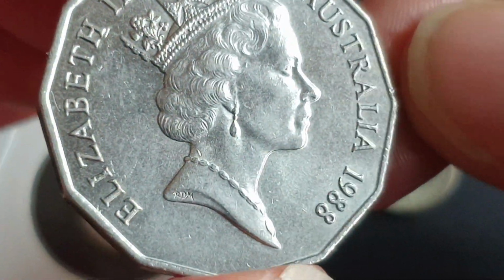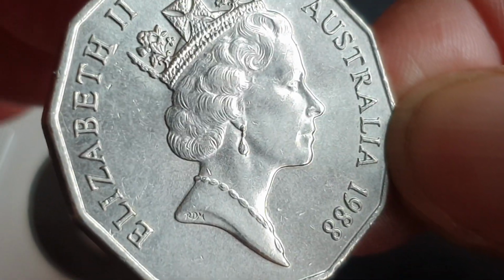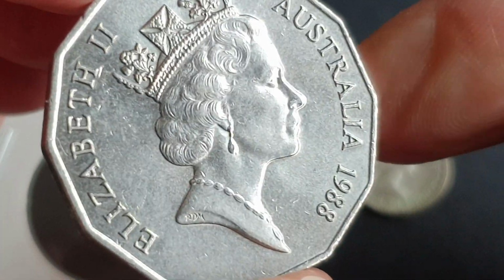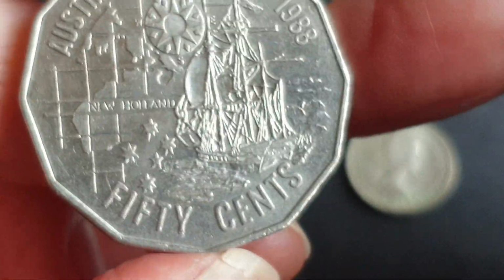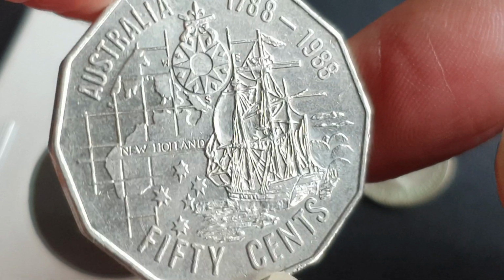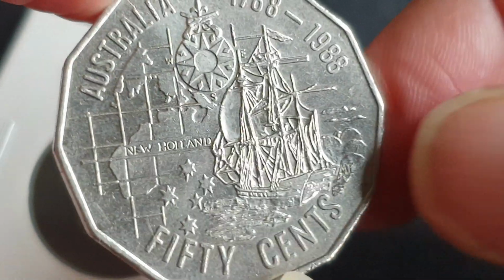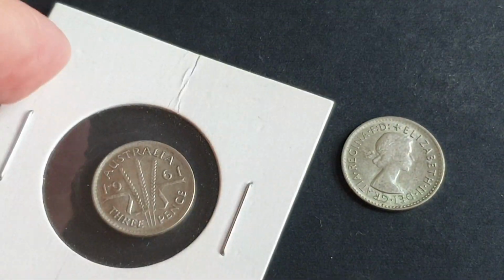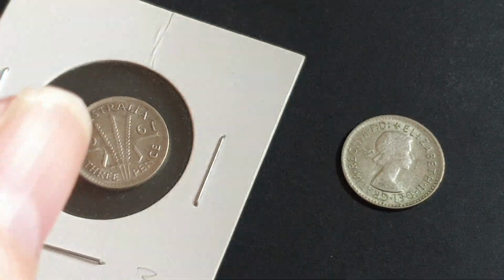So here's the 1988 50-cent coin. So this is the obverse with Queen Elizabeth II, and here is the reverse with the commemorative design. And then we have other coins.